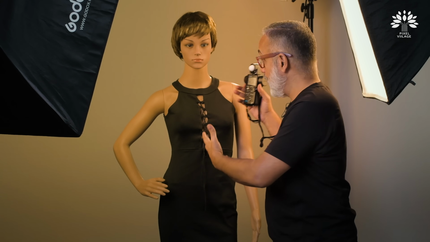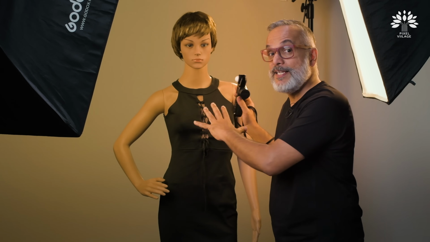Well, of course, we have a model. For a change, we have a rather obedient one this time. She's not going to move till the end of the shoot.